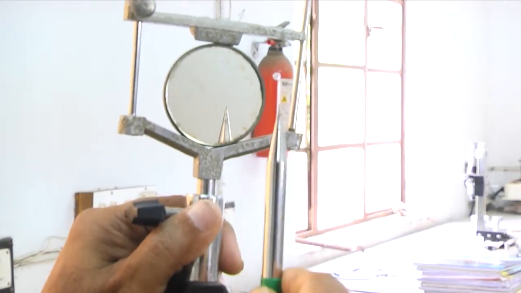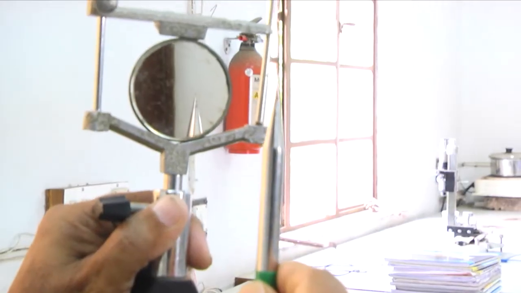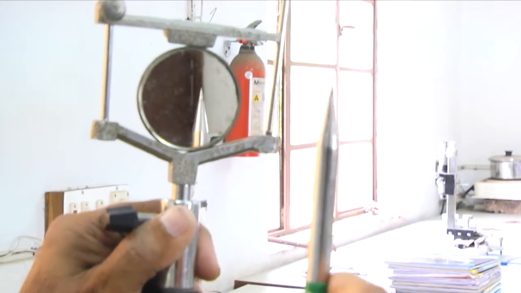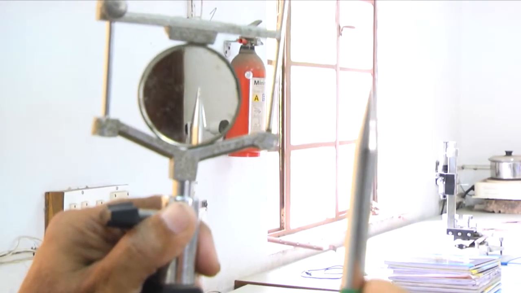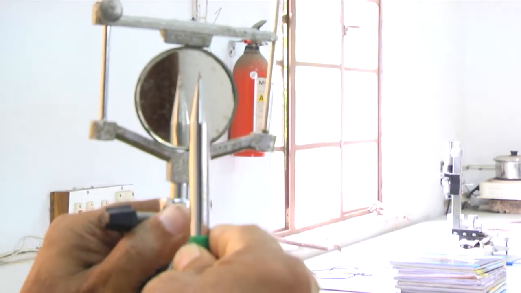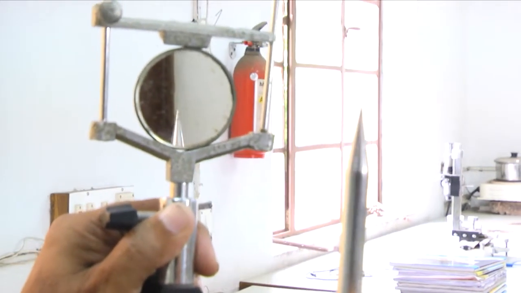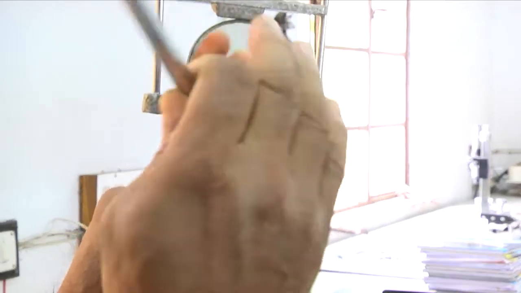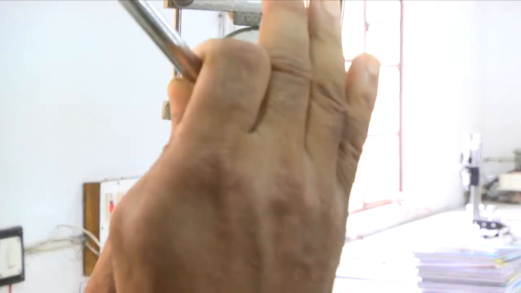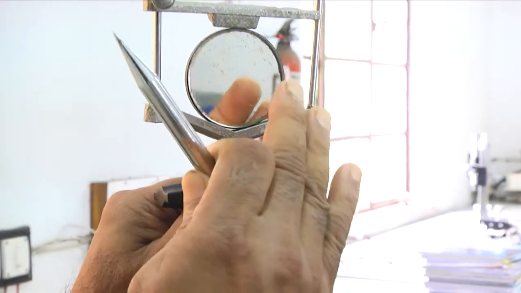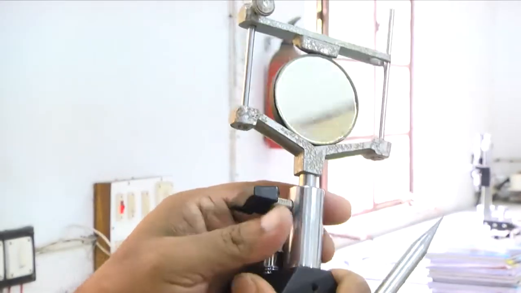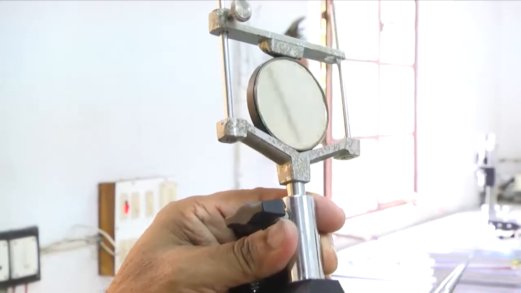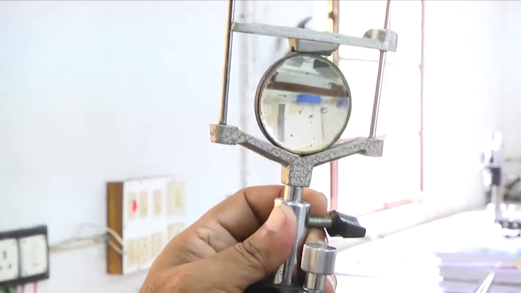Now I am changing the distance, and it is still erect. For all distances it is erect. That means this mirror is a convex mirror.